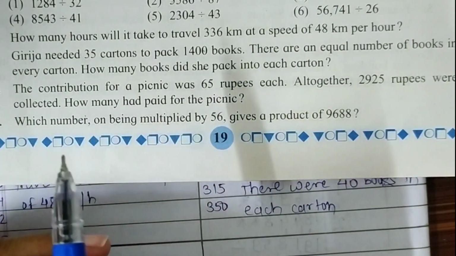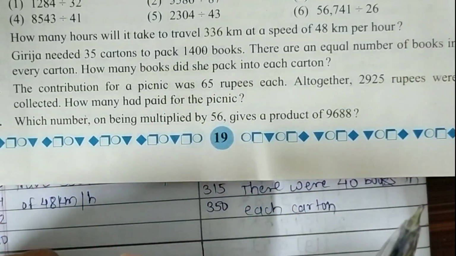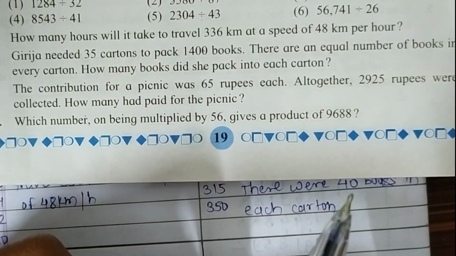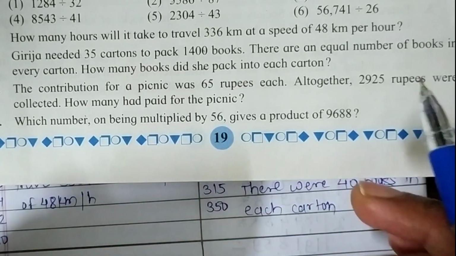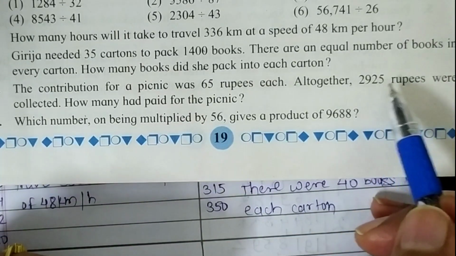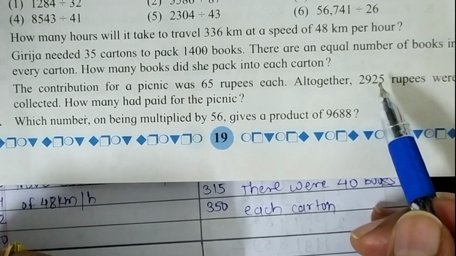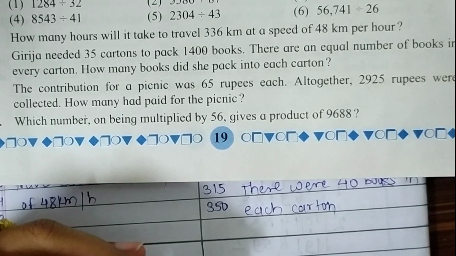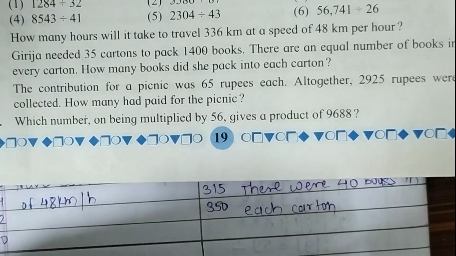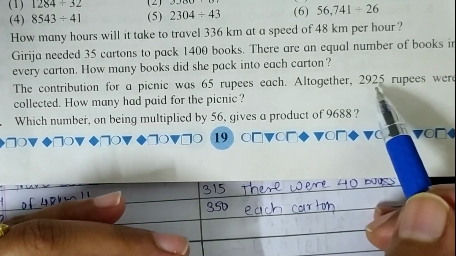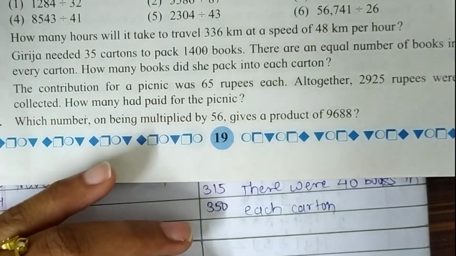So there are 65 rupees for each student for a picnic and the total amount of collection is 2925. We have to find out how many students paid for the picnic. So for it we are going to divide 2925 by 65. Let's divide.